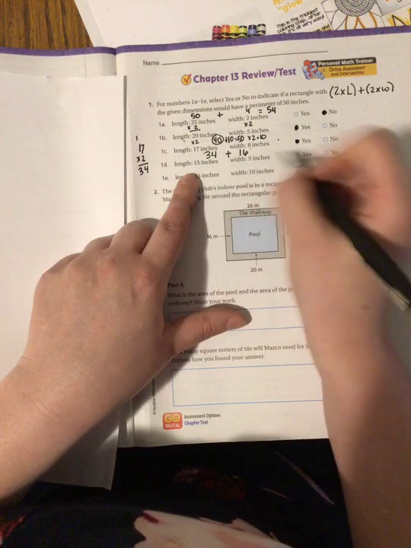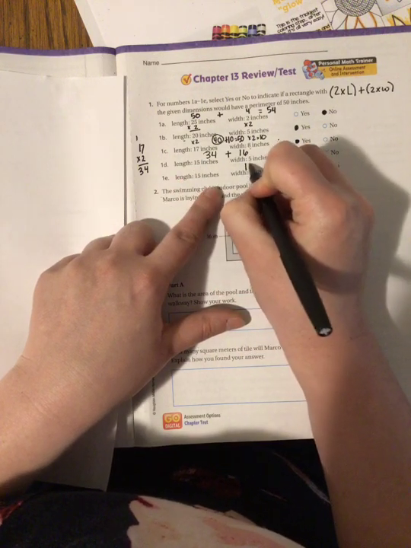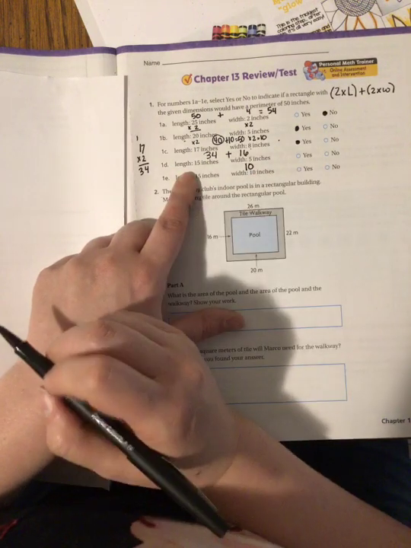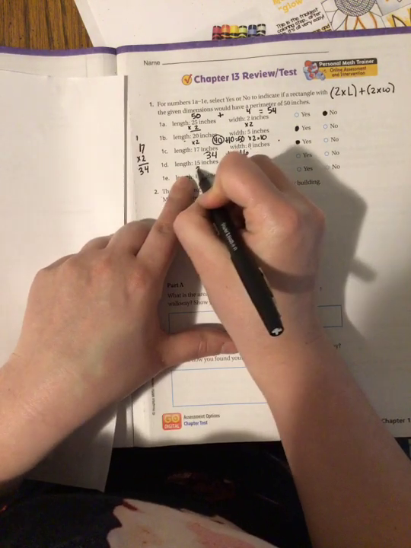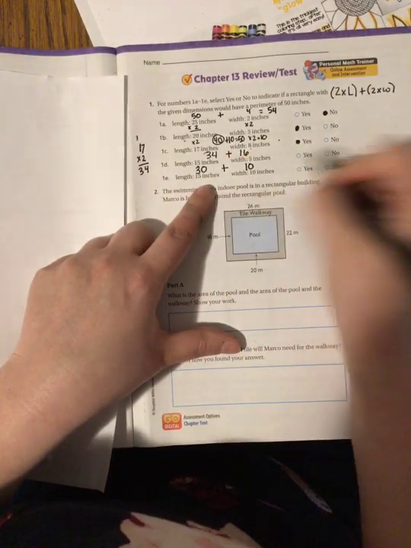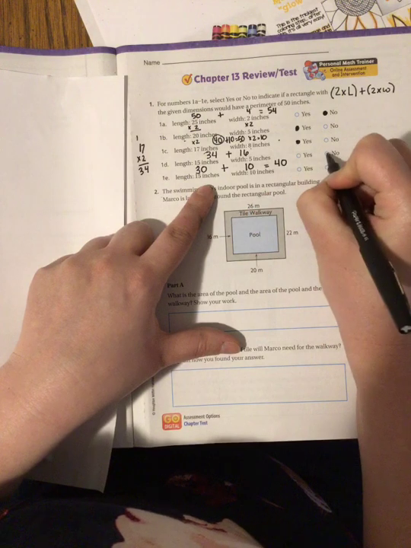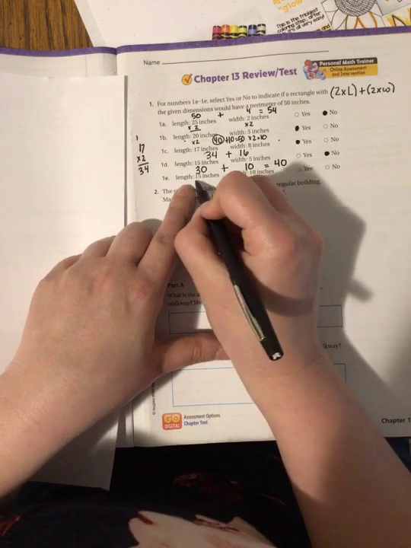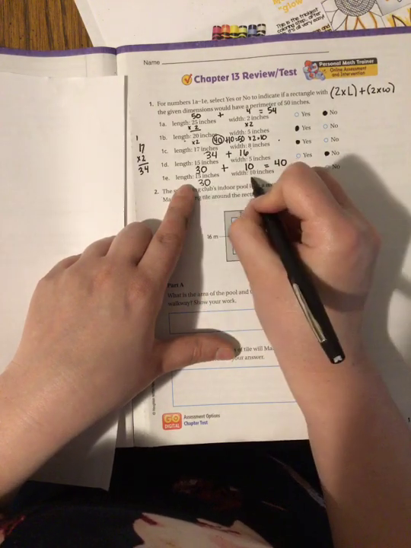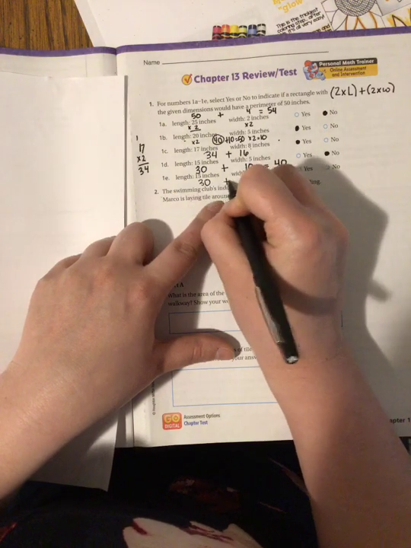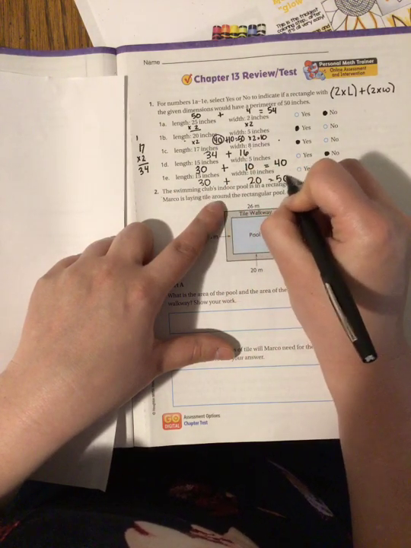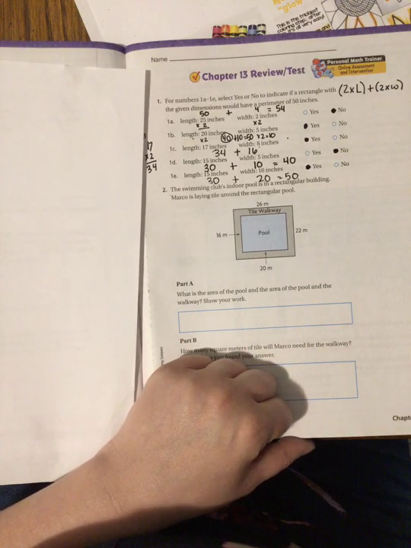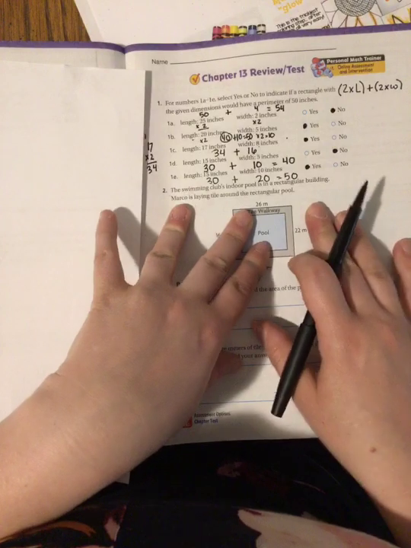For the next one, my width, I can easily multiply that by 2. 5 times 2 is 10. 2 times 15 is 30. So 30 plus 10 equals 40, which is not 50. 15 times 2 again is 30. 10 times 2 is 20. 30 plus 20 equals 50, so that would work. Okay, guys, on the test, just like on a regular test, you're going to want to have a piece of paper to do your work on so that you can catch these simple mistakes.